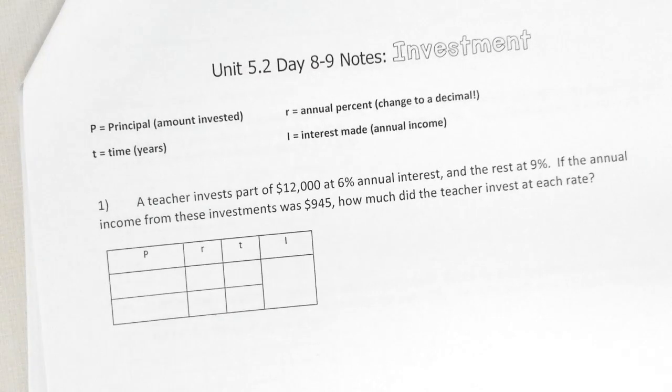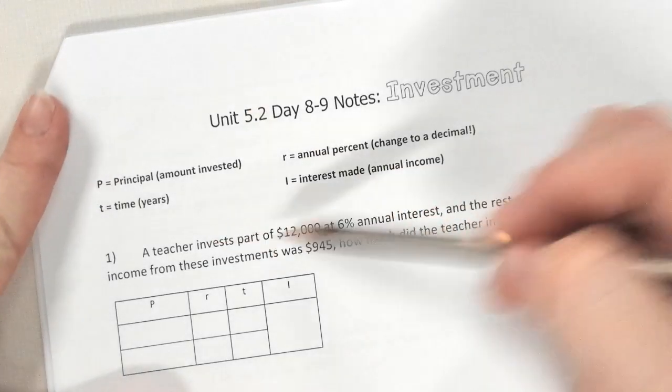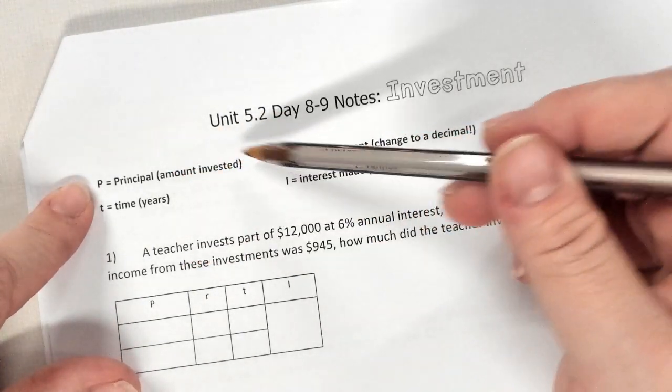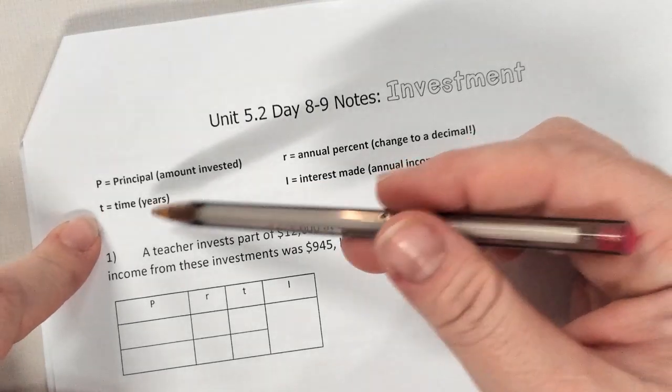So just to let y'all know what the letters mean, P is for principal. It's the amount of money you're putting in. It's the amount of money you're investing. Okay. T is time in years.